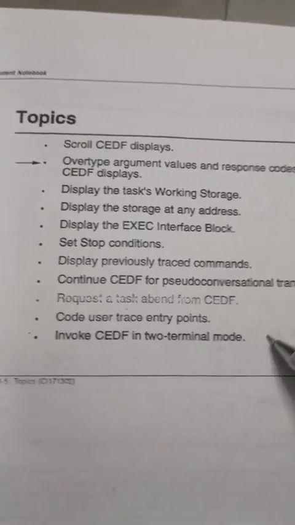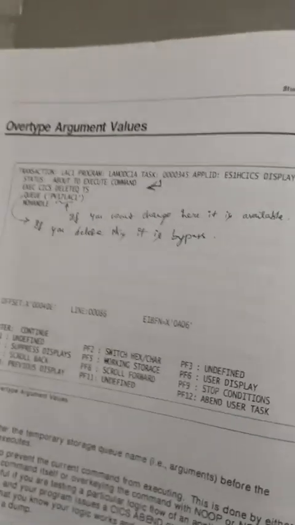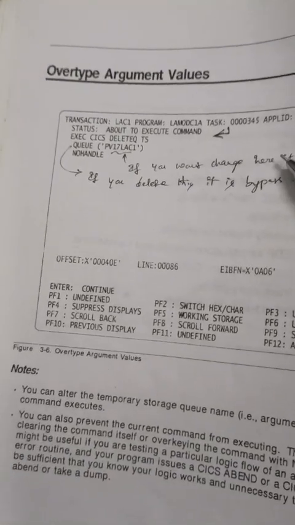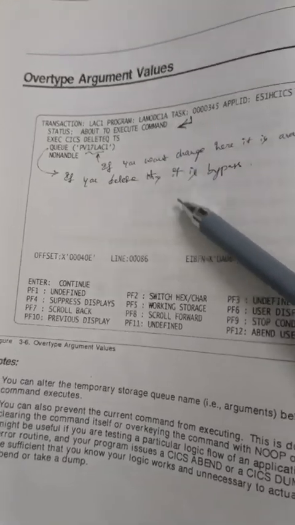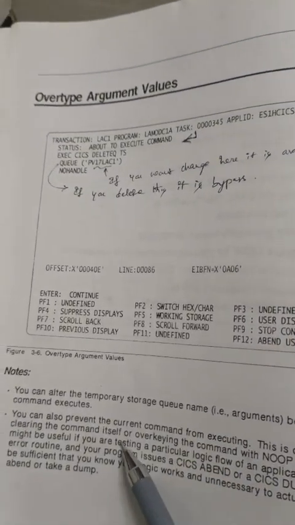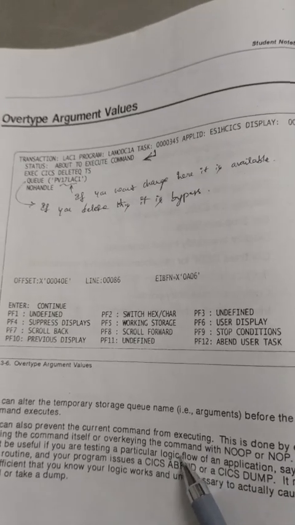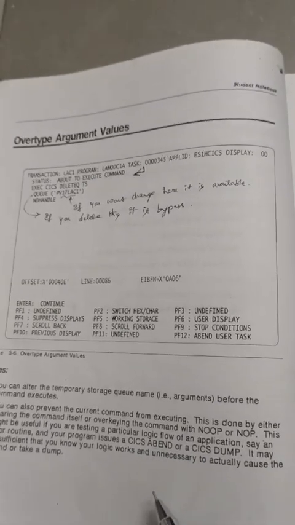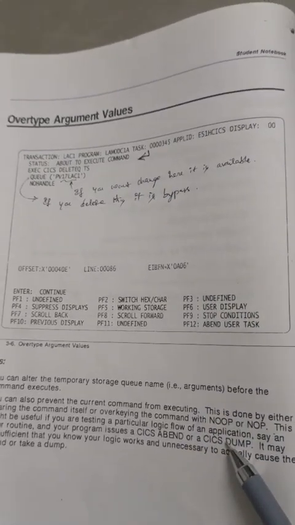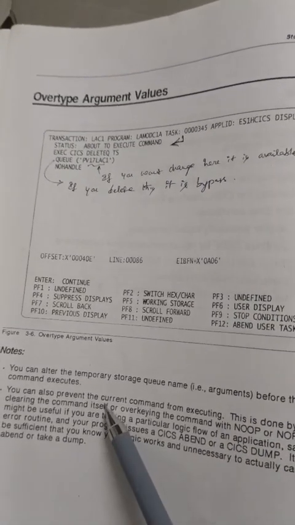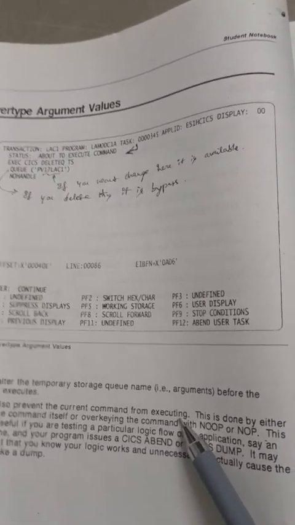Next, how to override the argument value and response code using the CEDF command. To override a command, we can use the NOP or NOOP command. Type NOP or NOOP, and it will let you override the command here. You can alter the temporary storage queue name here.